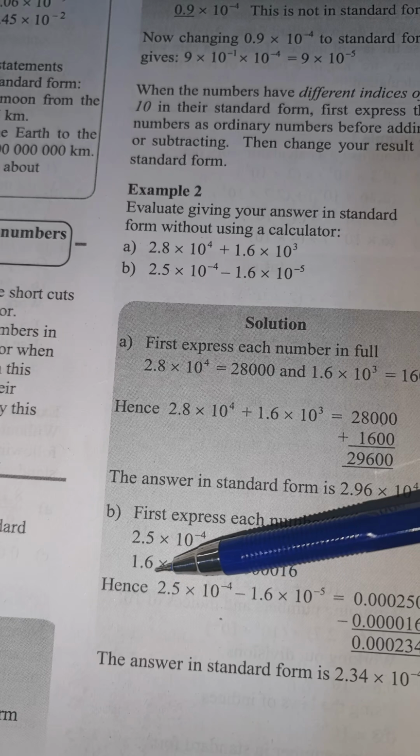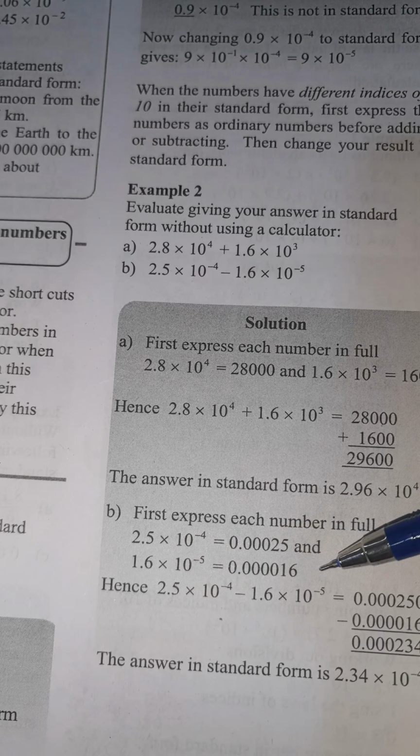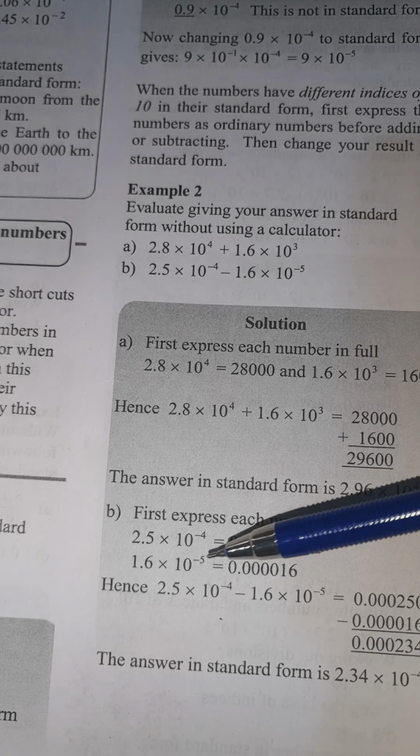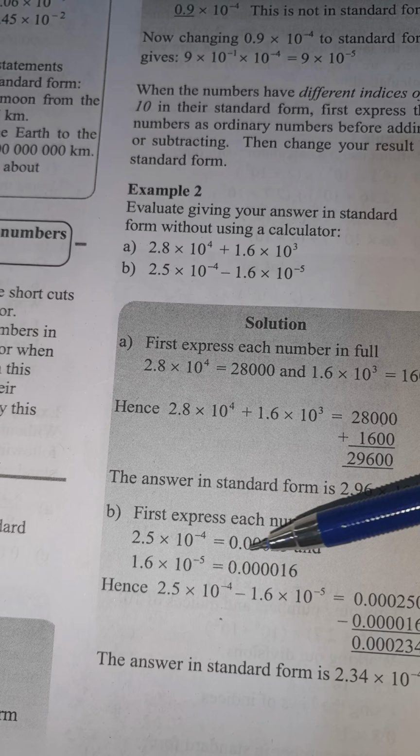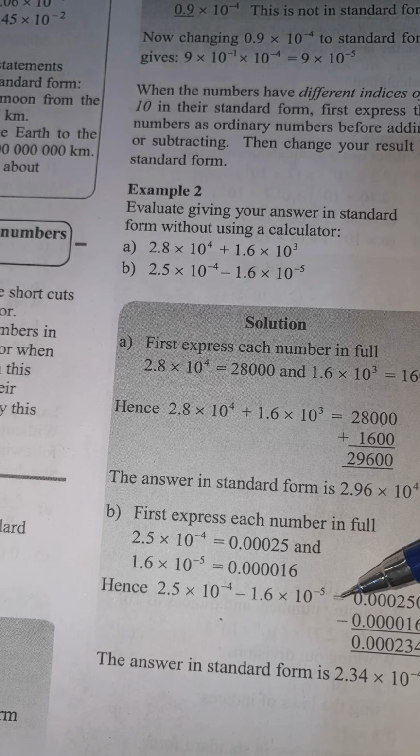The same thing is applicable to 1.6 times 10 raised to the power negative 5. You do the same thing. How many zeros? 5. So 1, 2, 3, 4, 5. Because it's negative 5, that's why we are moving to the left. So after doing that, this is what you have, right?